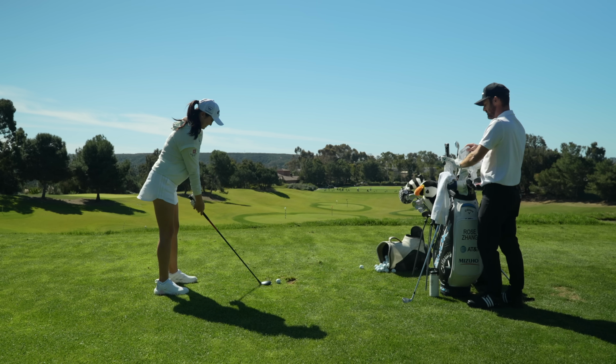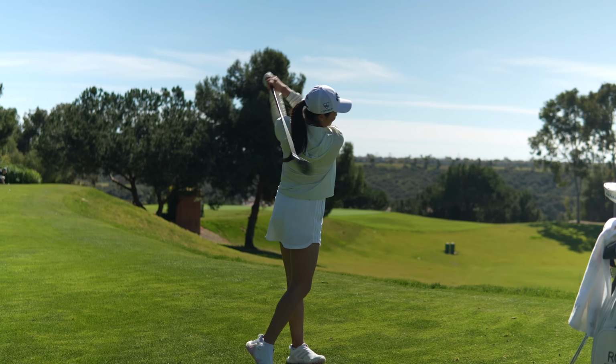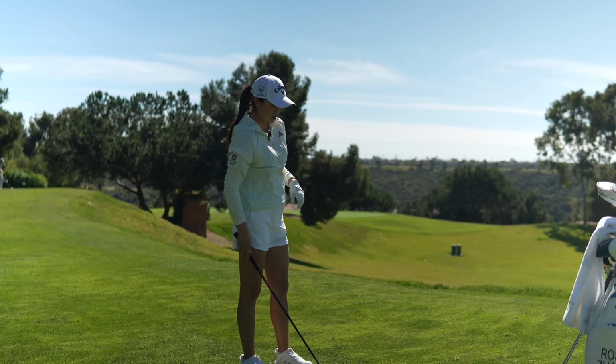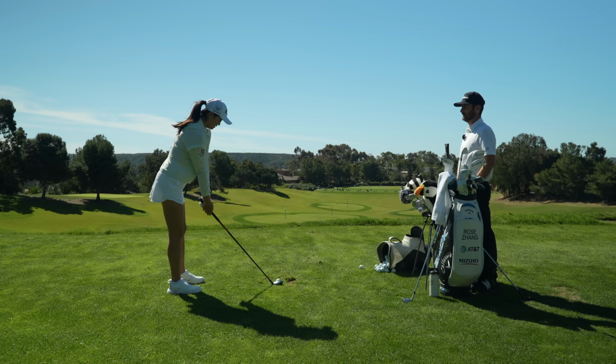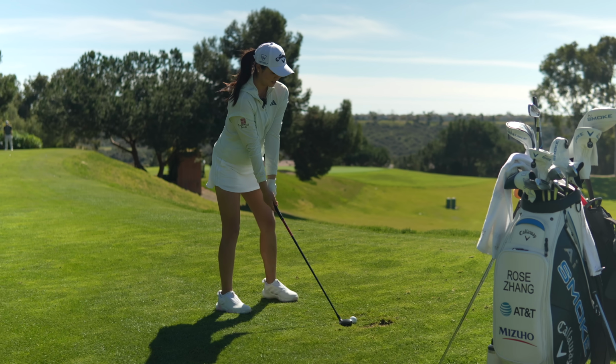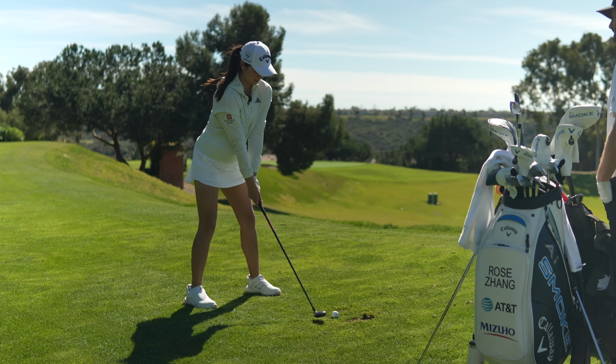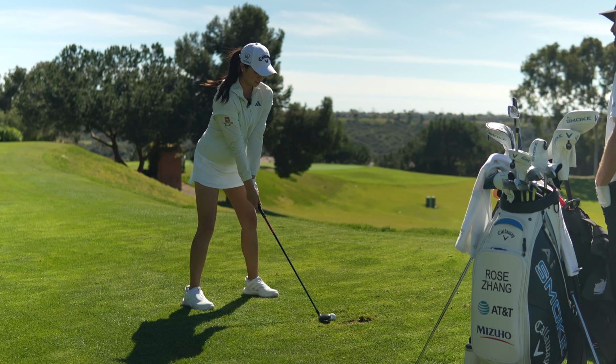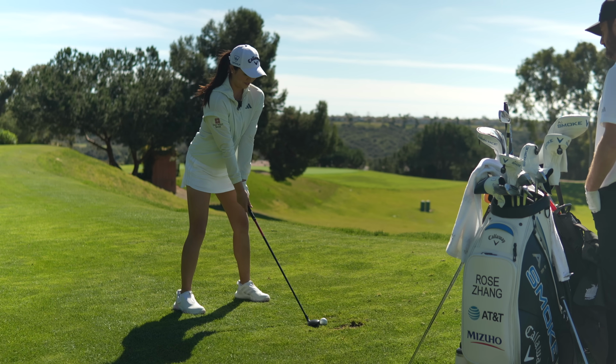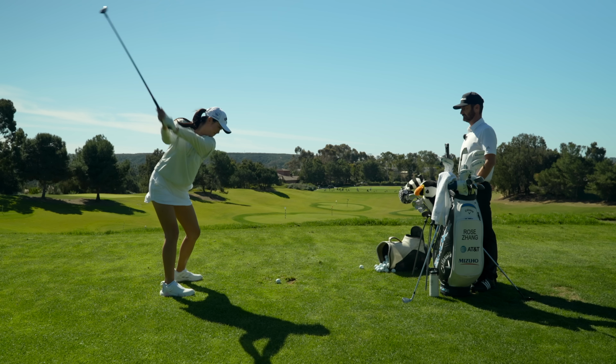Different shaft in the hybrid versus the iron? So this is a hybrid shaft. Yes, this is a hybrid shaft. Maybe a little bit lighter weight. I played with hybrids my whole life. It definitely helps me since I'm not that far of a hitter growing up, and this just gets the ball up in the air. Yeah. I'm not ashamed to use a 5 hybrid.